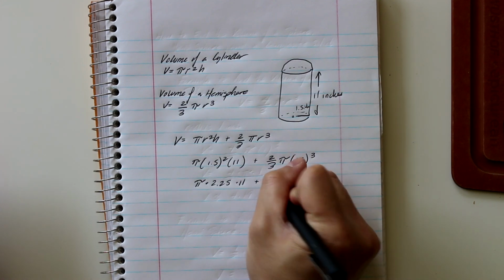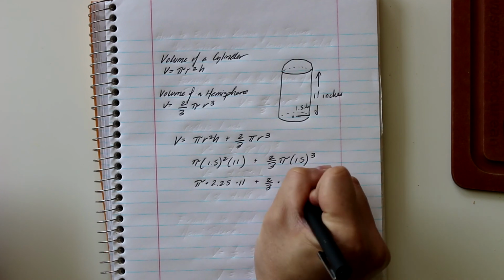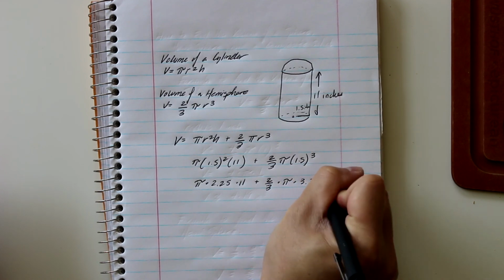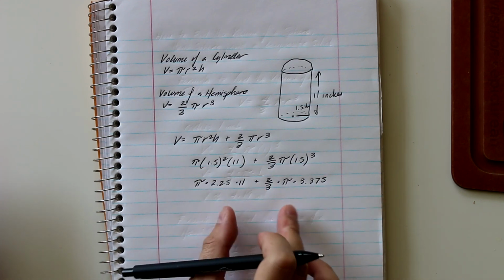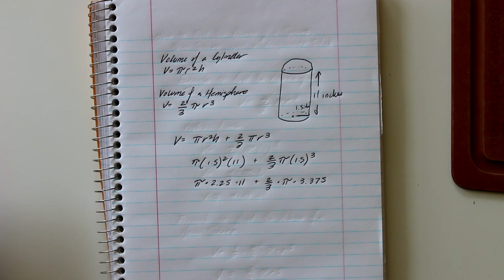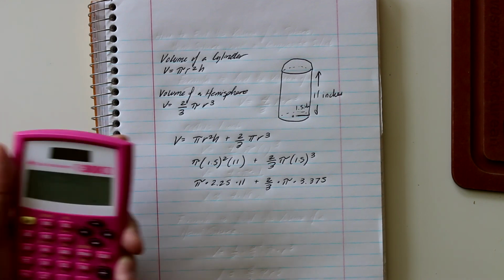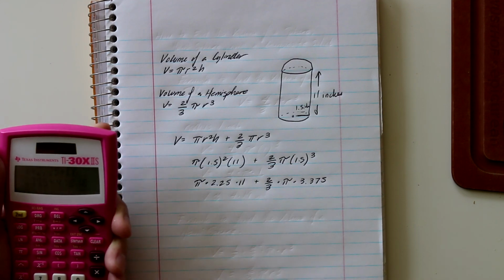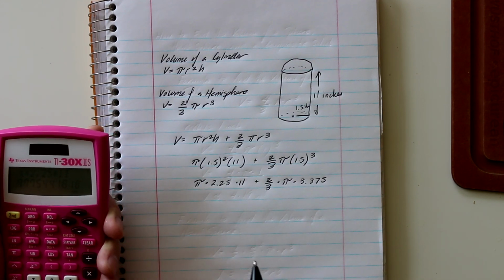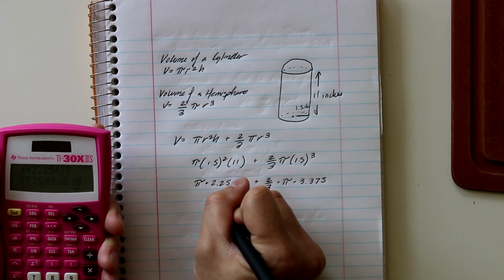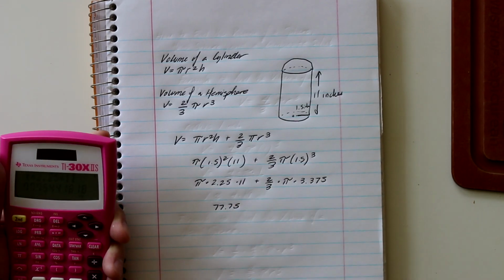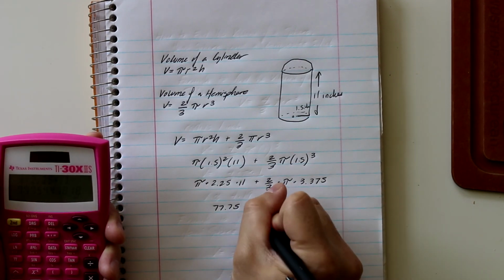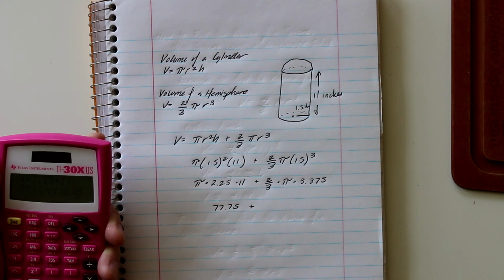So we have 2/3 times pi times 3.375. And now we're going to multiply these together, and then add up our two totals. So pi times 2.25 times 11, right? That gives us 77.75. So I'll go and write that, 77.75. And again, this is going to be an approximation. It won't be exact, but it'll be very close. Okay, and as long as you go to the nearest hundredth, you're fine.